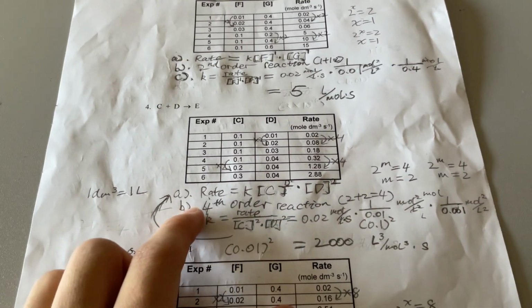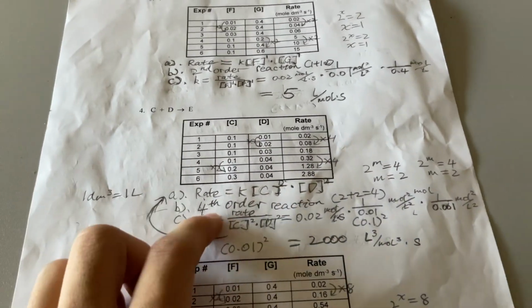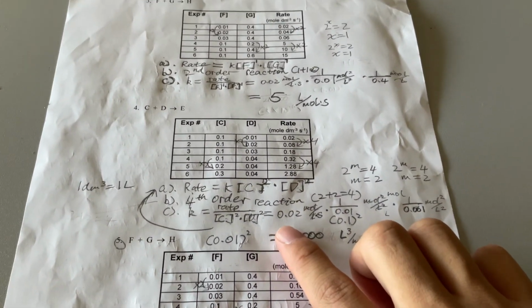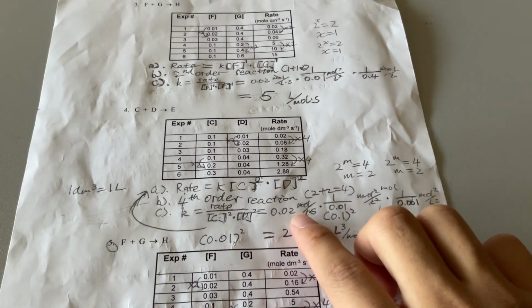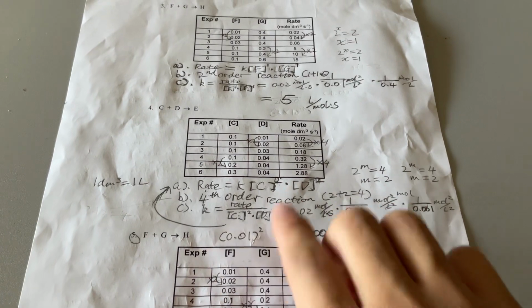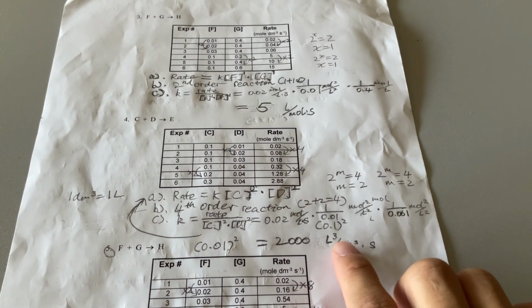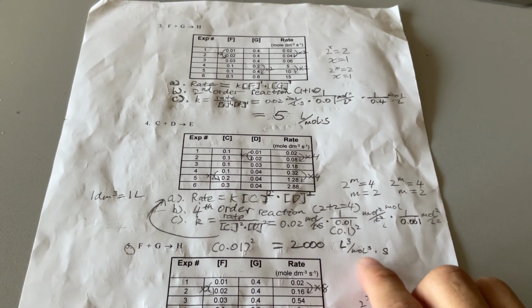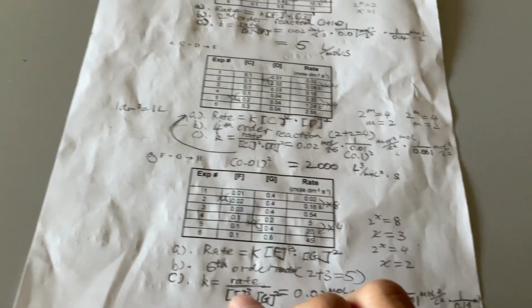And for part B, we're just going to add the two exponents up, and this gets us the fourth order reaction. And for part C, we're basically going to apply the same formula and this gives us 2000 liters to the power 3 over moles to the power 3 multiplied by seconds.